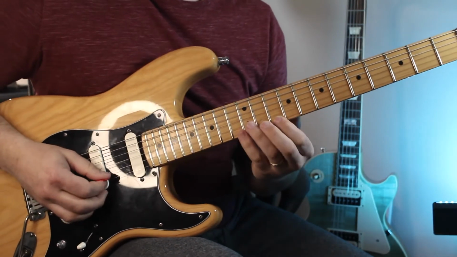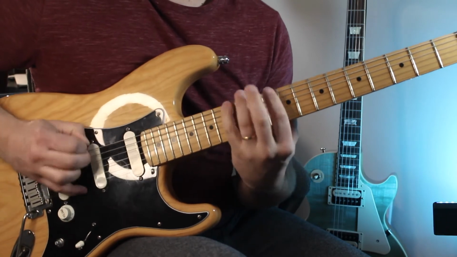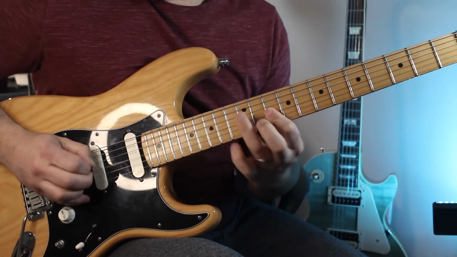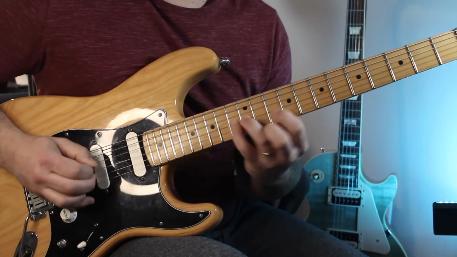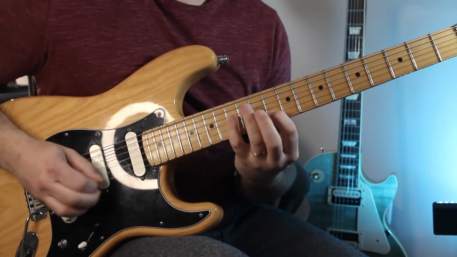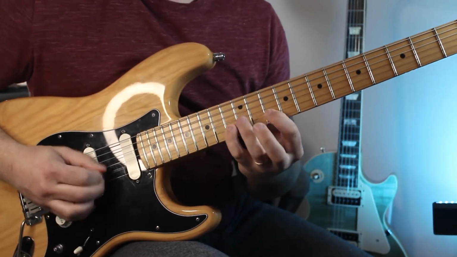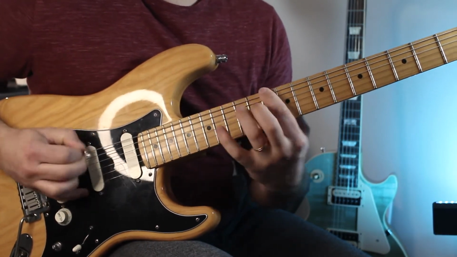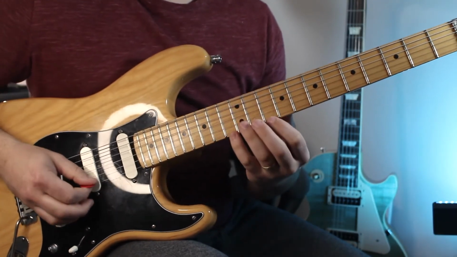Let's do the same one in 6 notes. Sounds good too, right? I can change even the rhythm of it. Just playing 8s, right? Actually in 16s.